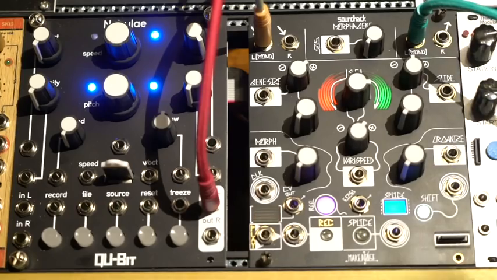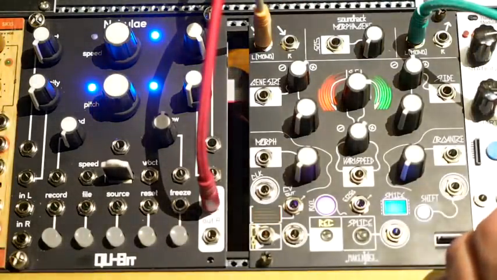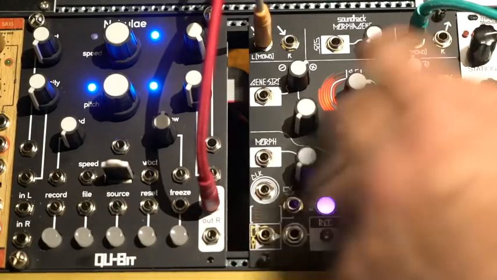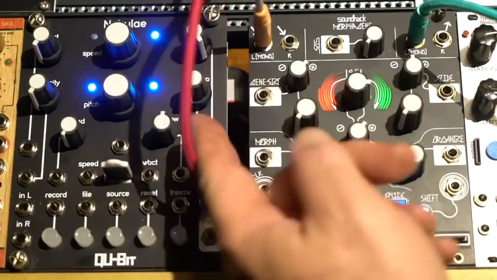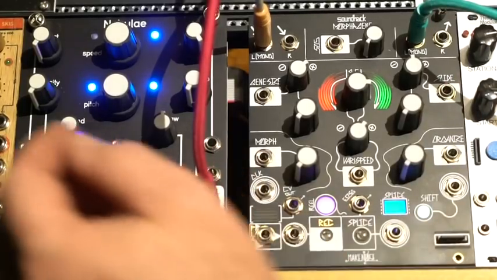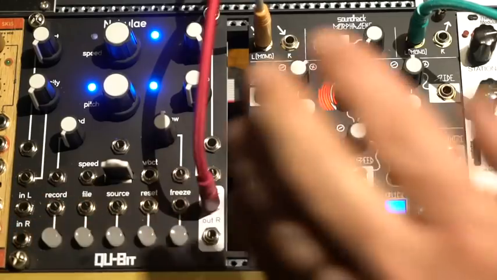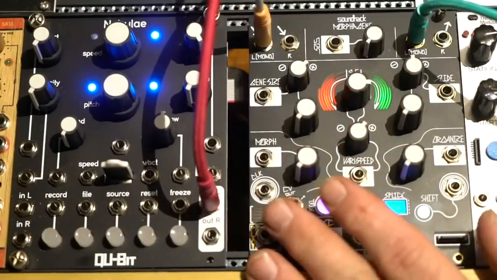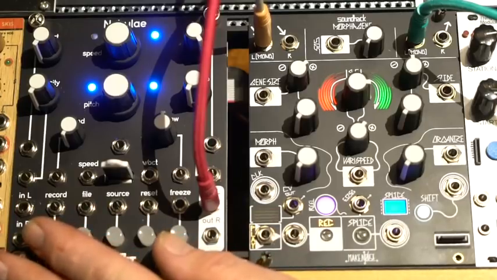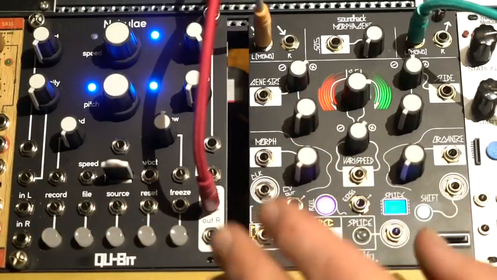And as long as the SOS knob on the Morphagene is over to the left, you'll be hearing the dry signal coming out from the Nebulae. So it goes in here, through here, and out. Okay, so first of all, I'm going to play back the same sample from the Nebulae and the same sample from the Morphagene. What I did is I took the sample from the Nebulae and recorded it into the Morphagene so that they should be one and the same. So here's the first sample.